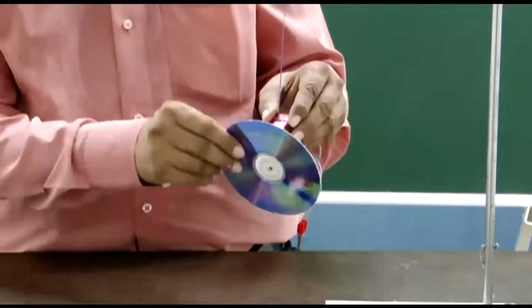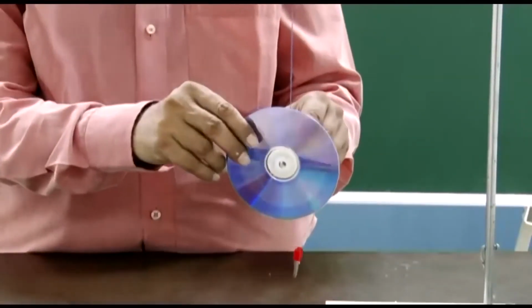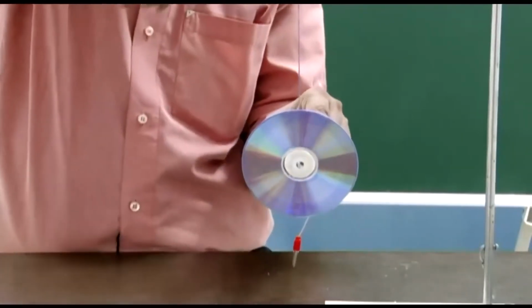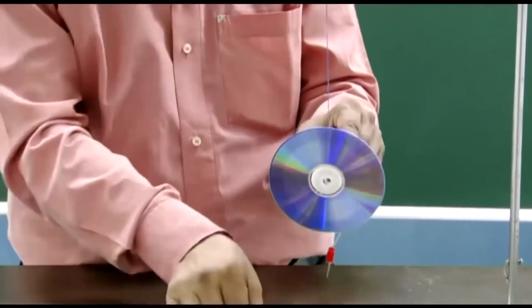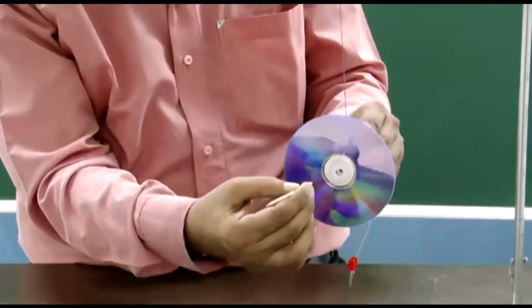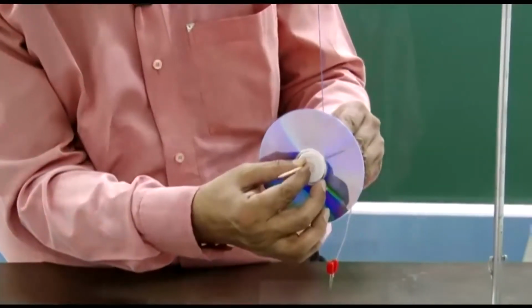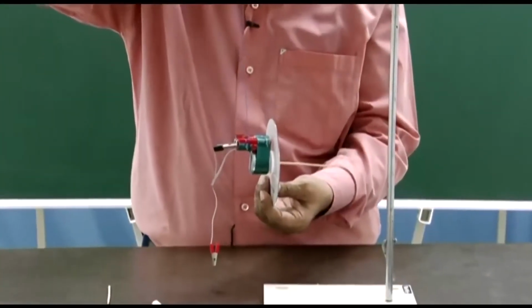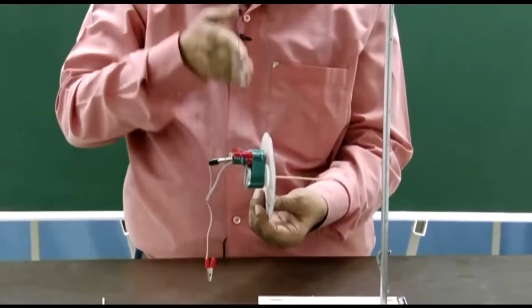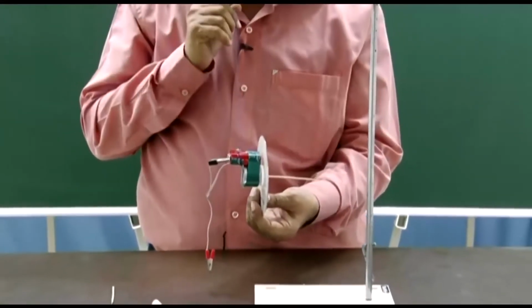So, how come it remained vertical and started going around this vertical axis? Let us try to understand that. Let me put this axis back here. Now let us understand why it started rotating and the surface remained vertical.